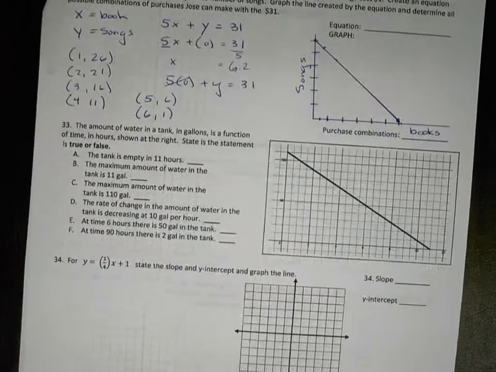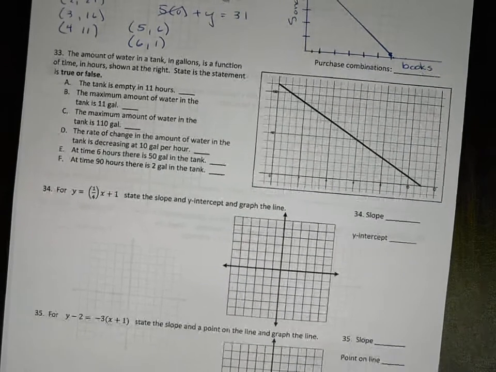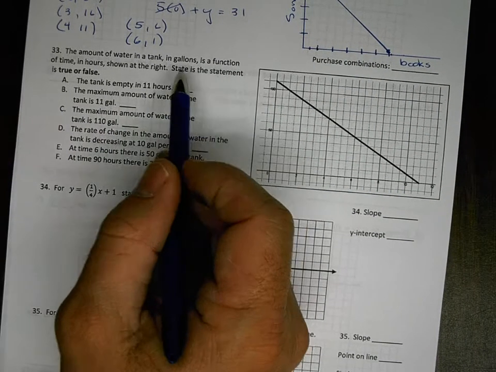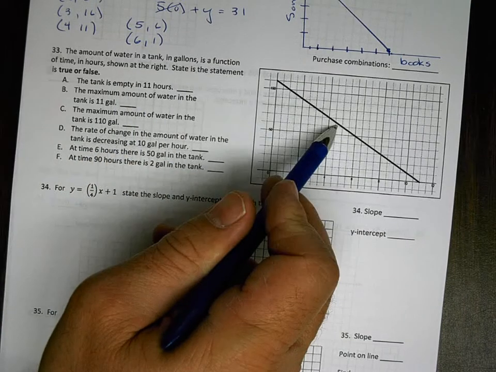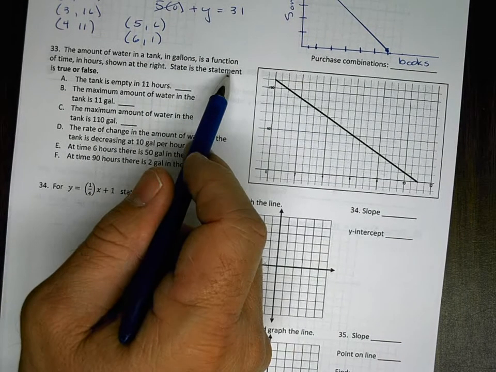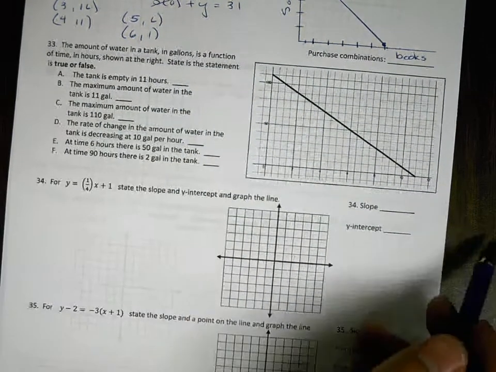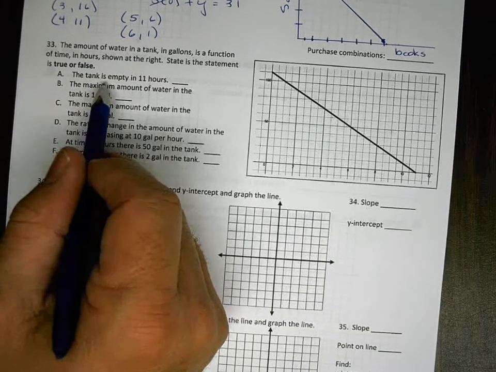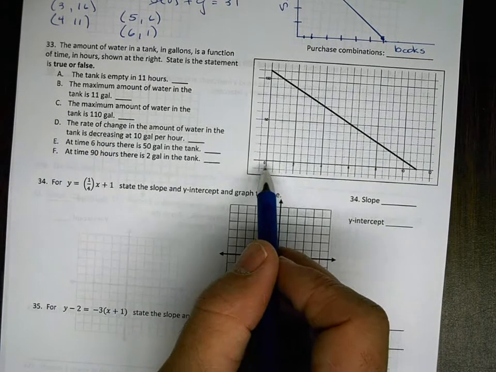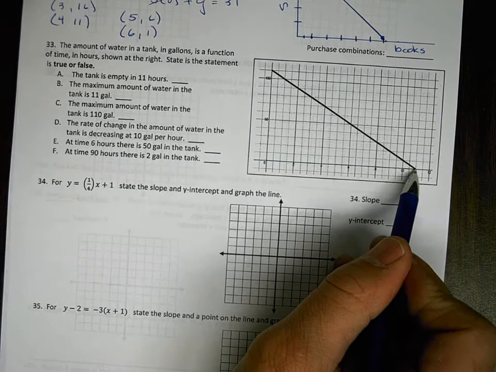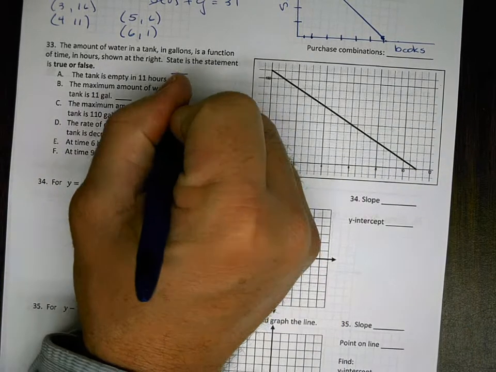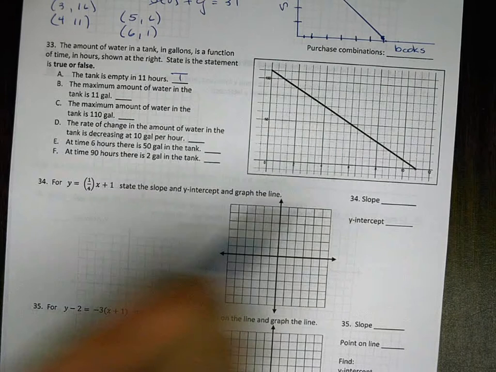Moving on to number 33. The amount of water in a tank in gallons is a function of time in hours, shown to the right. State if the statement is true or false. So let's see here. The tank is empty after 11 hours. Well, let's see. 1, 2, 3, 4, 5, 6, 7, 8, 9, 10, 11. That is true. It's where the tank is empty when you're on the x-intercept.